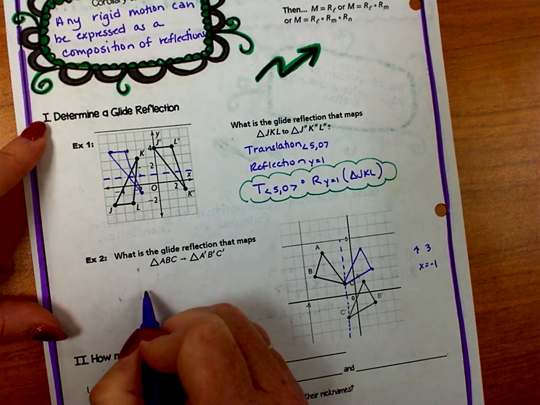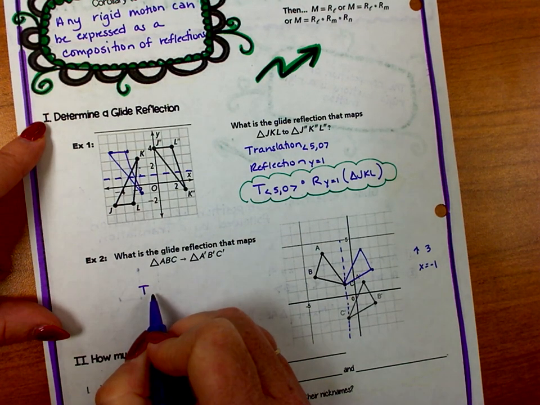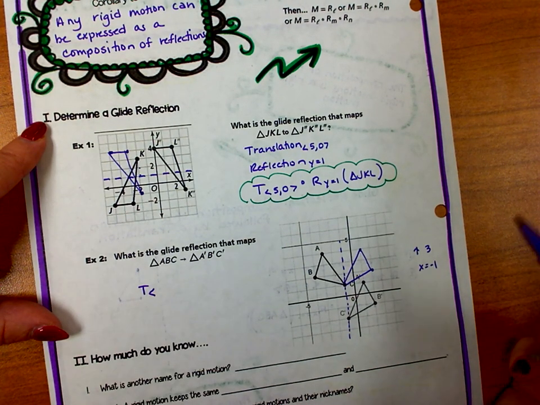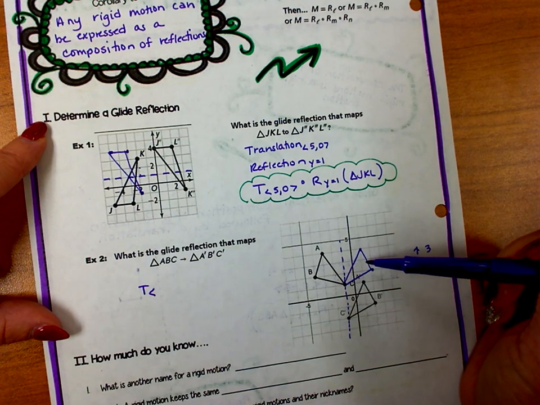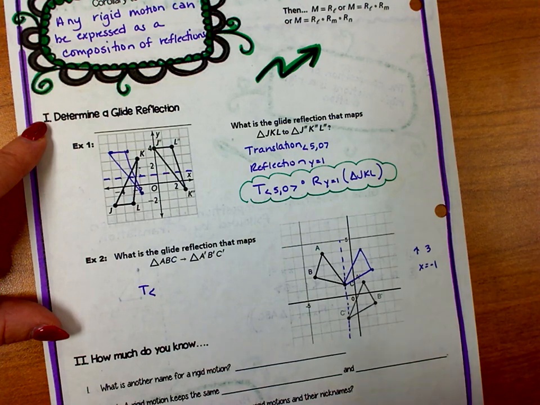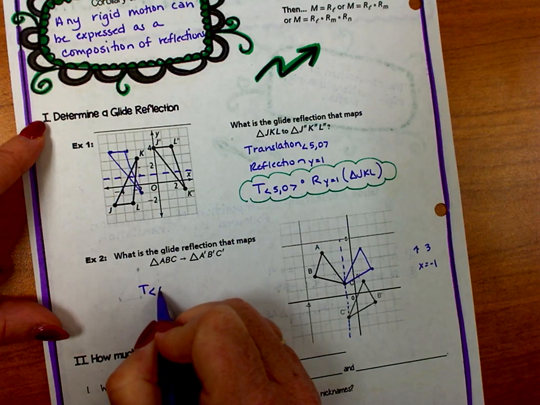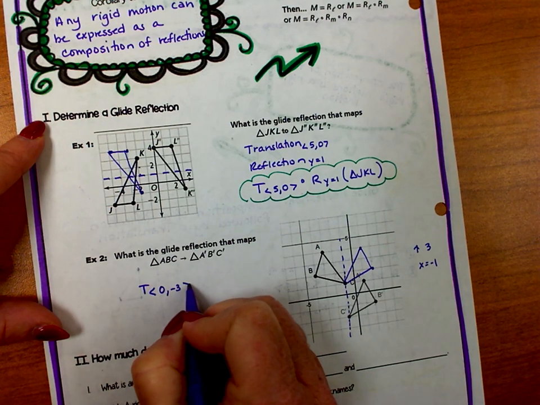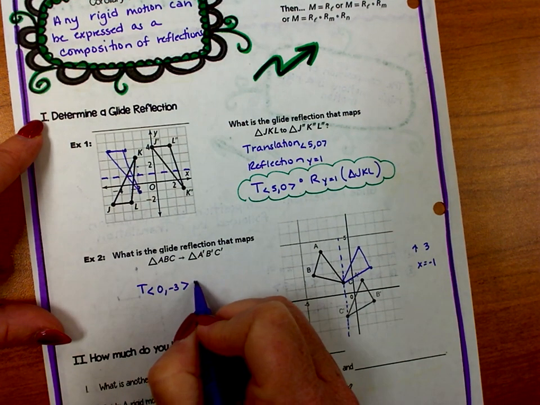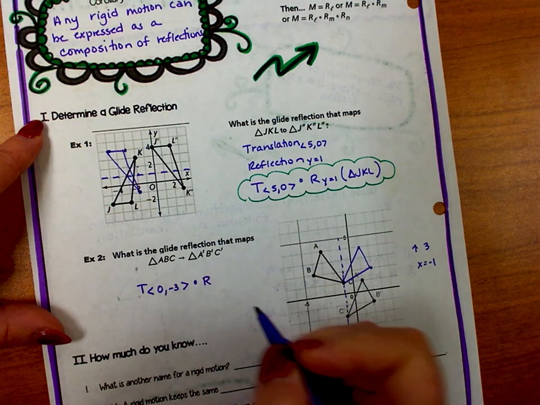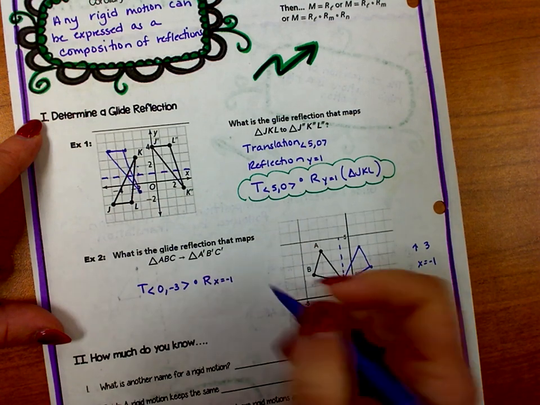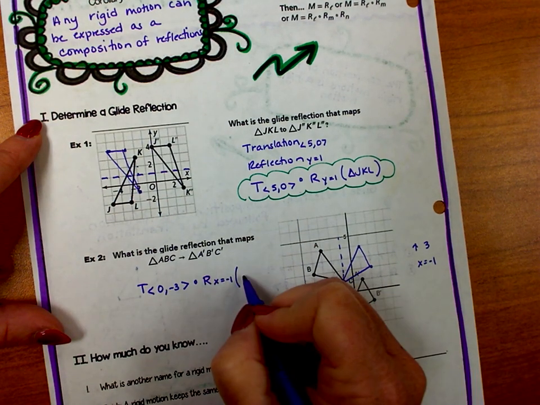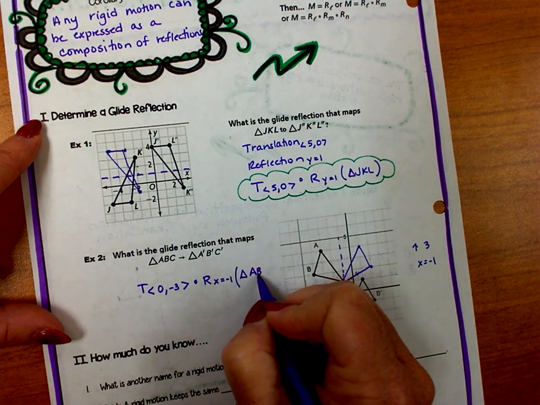So we're going to start out with the slide, so that's going to be a translation of, and we went up 3, so that means that apparently we went down 3 to get there. So on the horizontal, we're not moving horizontally, so that's going to be 0, -3, and then a composition with a reflection over x equals -1. And all of that was on triangle ABC.